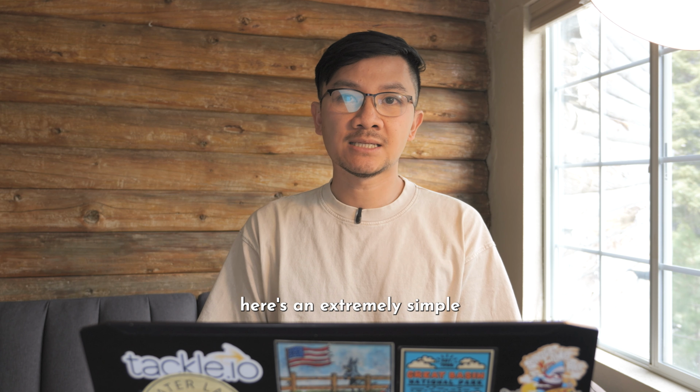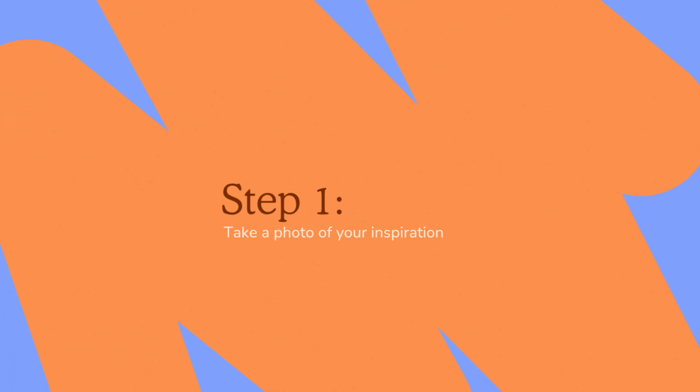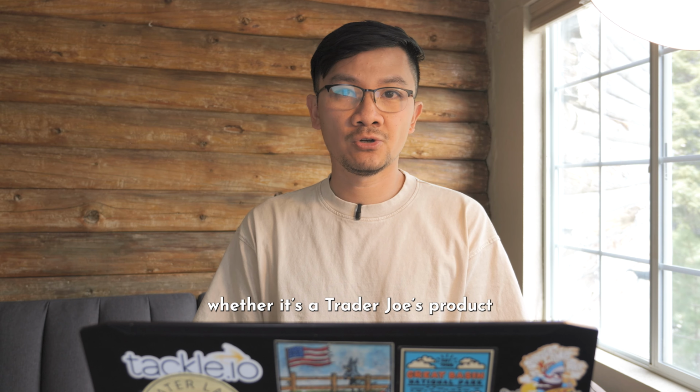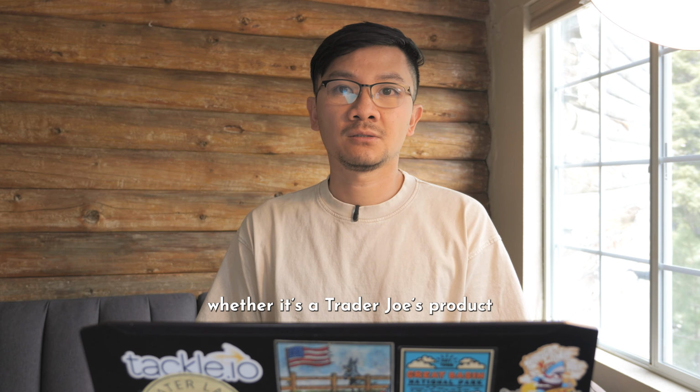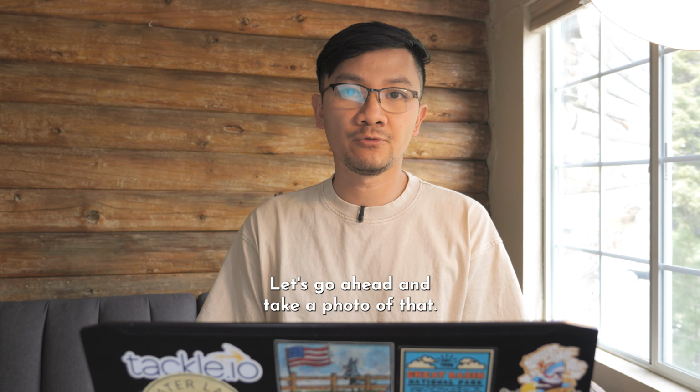Here's an extremely simple workflow in 4 steps. Step 1 is to use your phone and take a photo of whatever is already inspiring you, whether it's a Trader Joe's product, grocery bag, tile, floors, whatever it is. Let's go ahead and take a photo of that.